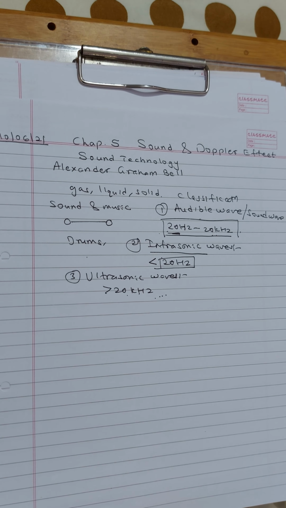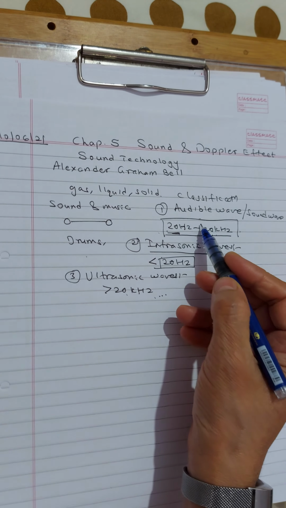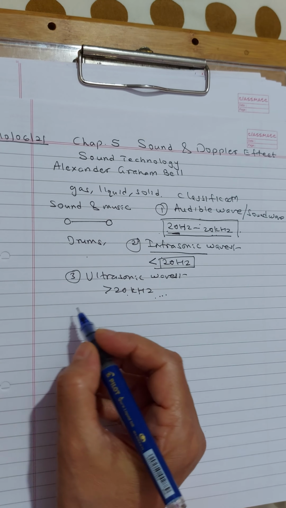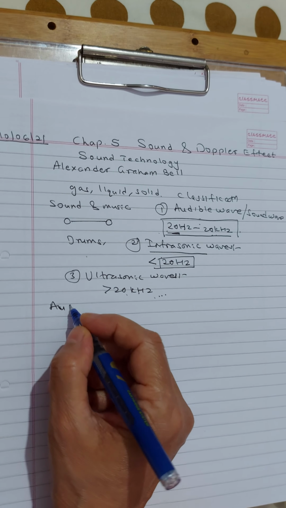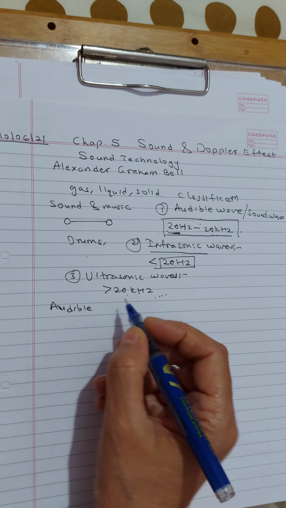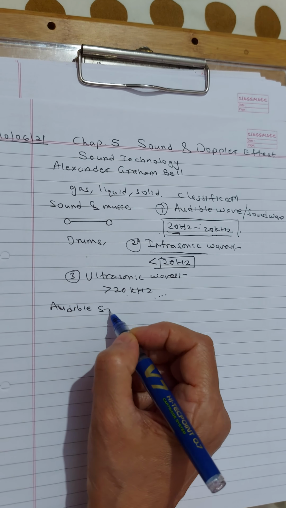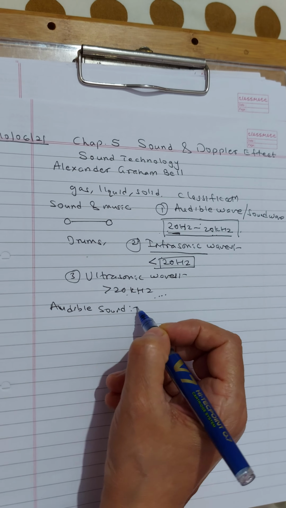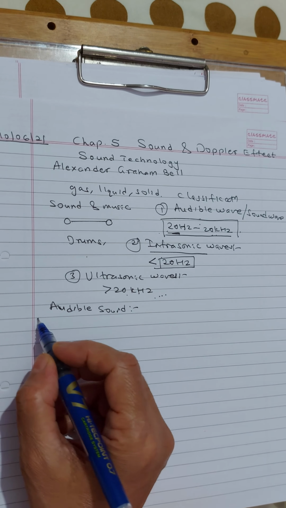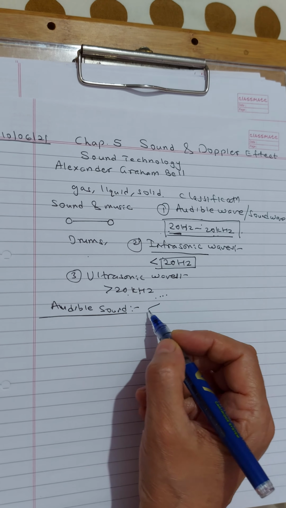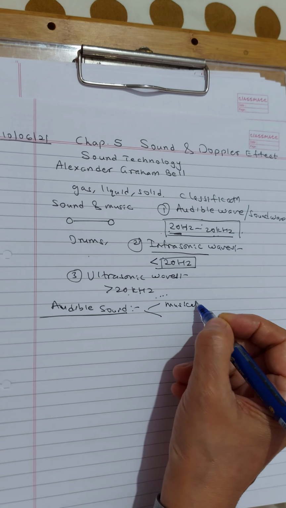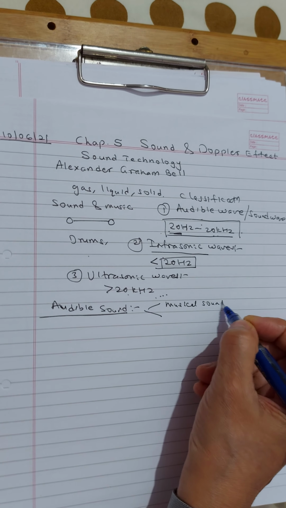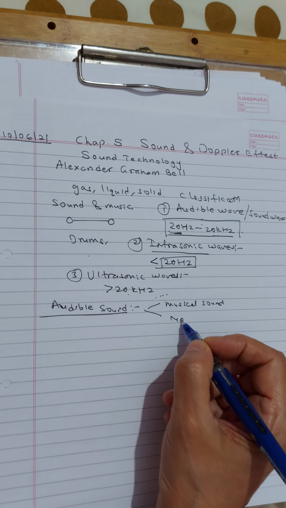Now as far as audible sound is concerned, there are two types. I'll come back to the others, because we can't hear them, so we can't talk more about that. So we'll come back to audible sound. In this you have basically two groups. One is musical sound and second is noise.